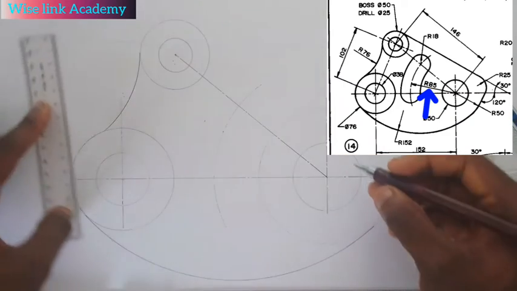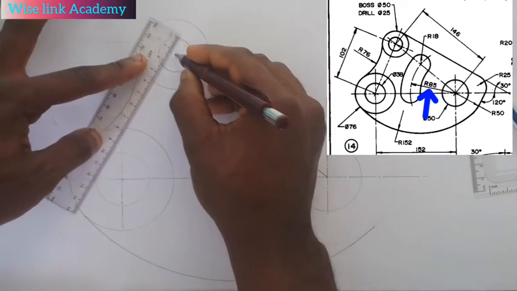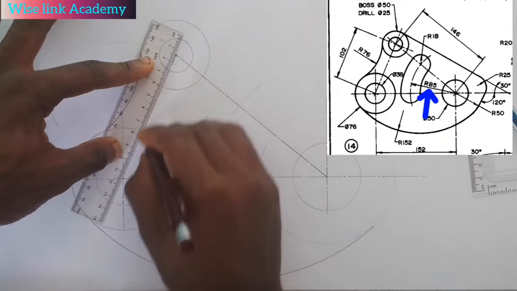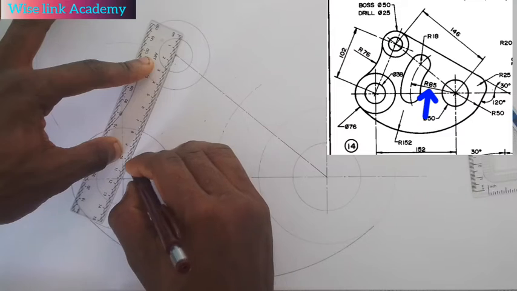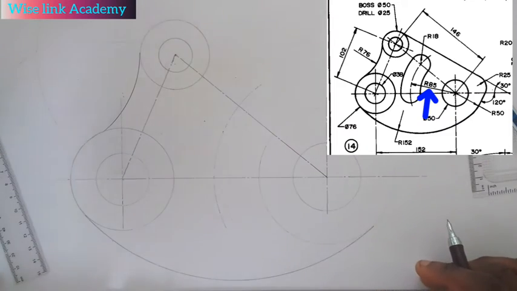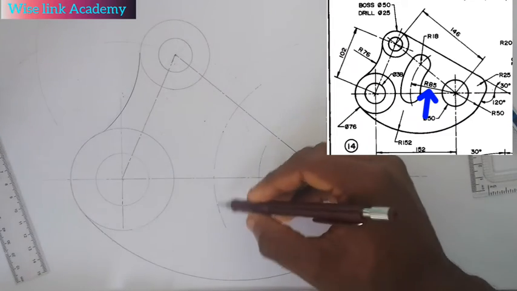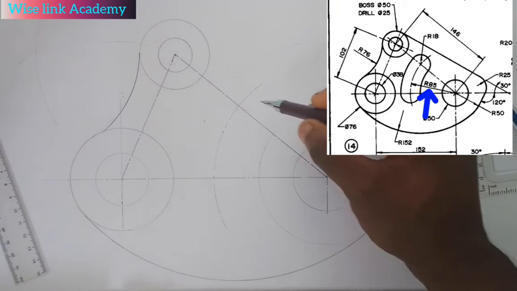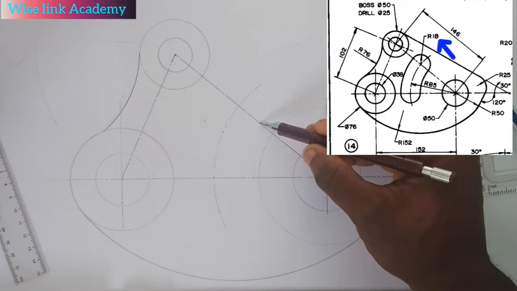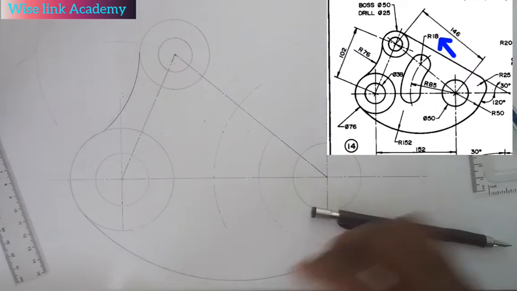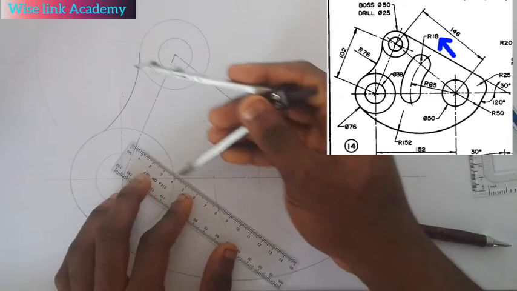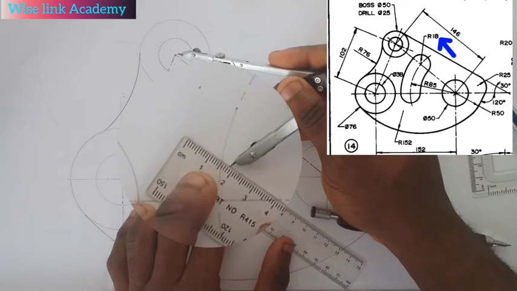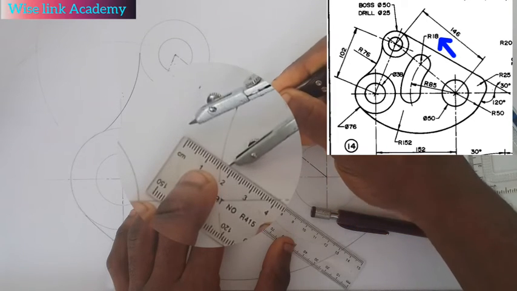I have this. Next up, to this: long one, short one, long one, short one, long one, short one, long one, short one, long one. So I have this. Now where this meets here and here, if you observe closely, there's a circle here of what? Radius of 18. So I'll take my compass, I'll measure 18. So from this point here, this 15, 17, 18, right? So to this point is 18.